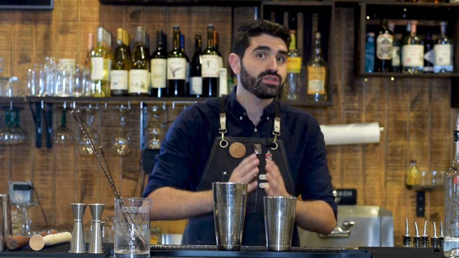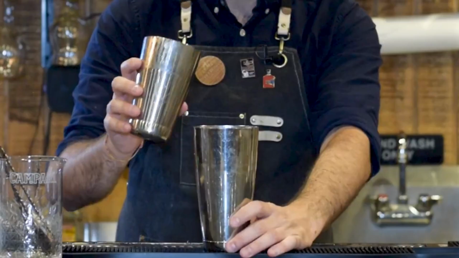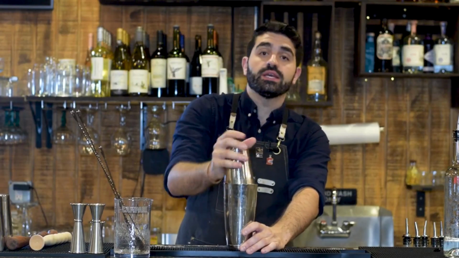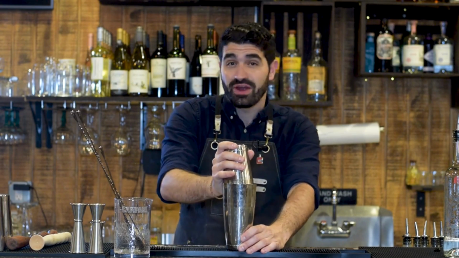And we will be shaking for way longer than you would a normal cocktail because we really want to make sure that we are making this egg white as safe to drink as humanly possible. So I'm going to combine both of my tins here. I'm going to just dump the ingredients in here, and then I'm gonna lock up our tin, and we're gonna shake this for about 30 seconds to a minute. I'm gonna speed it up so that you don't have to just watch it.